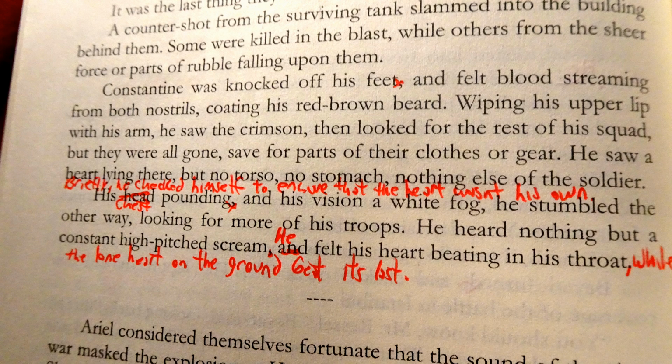And then I added this line: Briefly, he checked himself to ensure that the heart wasn't his own. I really like that. This just shows the carnage of war. In a lot of movies, when soldiers are hit close by, in this case a blast from a tank, they just fall on the ground and you see them dead. But here, you don't even see the soldiers anymore. You may just see parts of their clothing, or in this case, he just sees this one soldier's heart. That's all that's left of him.